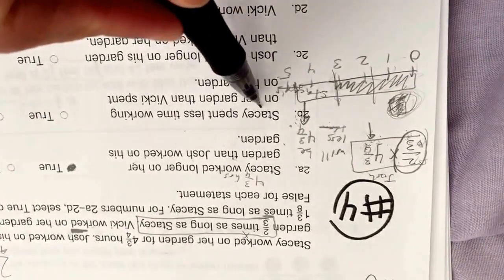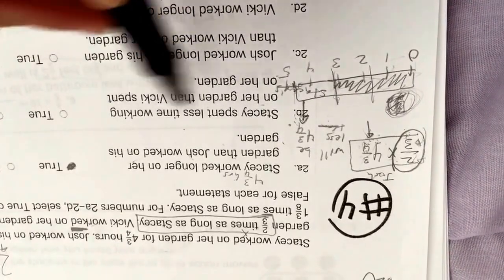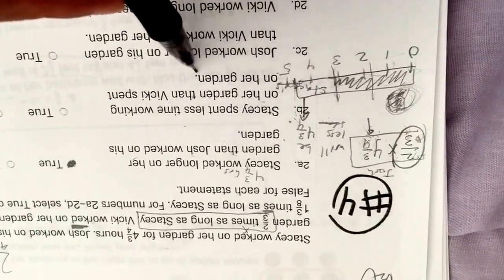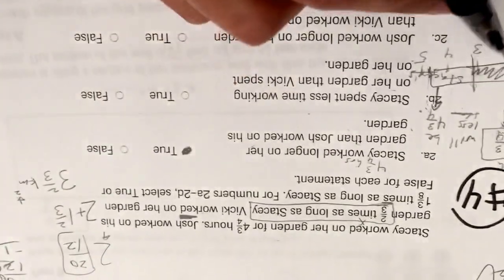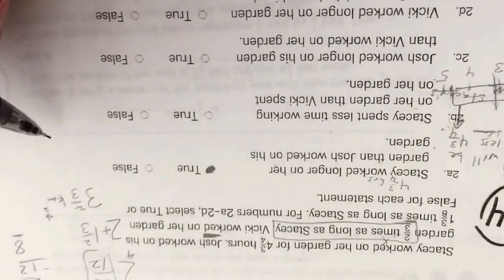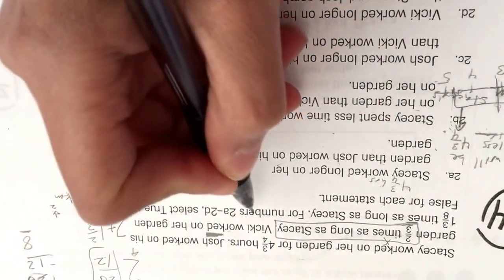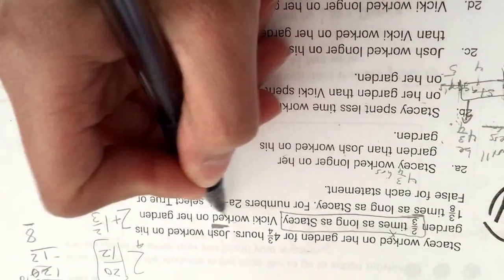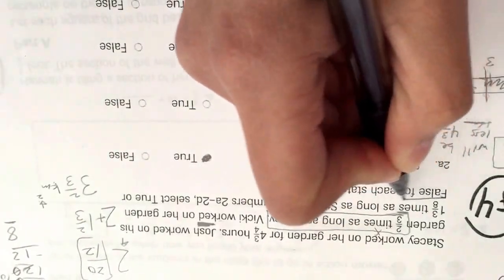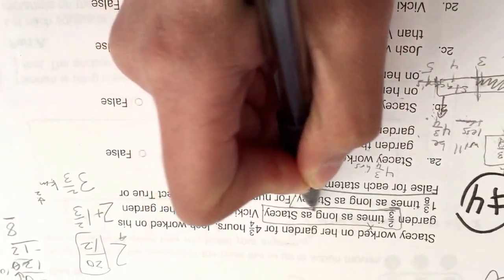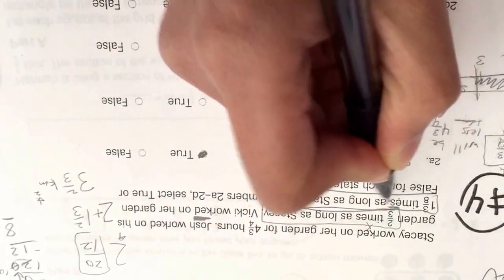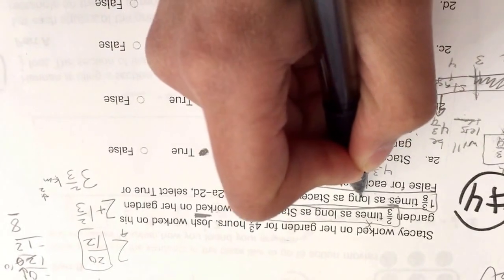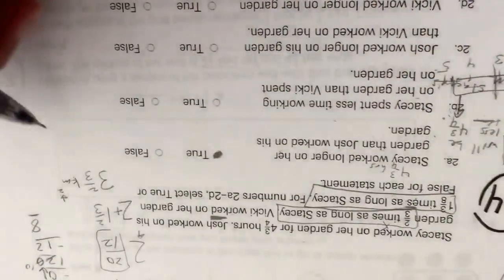Now for B, Stacy spent less time working on her garden than Vicky spent on her garden. Well, we're going to do something very similar to what we did for A. For B now, we need to find out Vicky. Vicky worked on her garden 1 3/8 times as long as Stacy. If we take this into a mathematical equation, then we could be able to compare it.